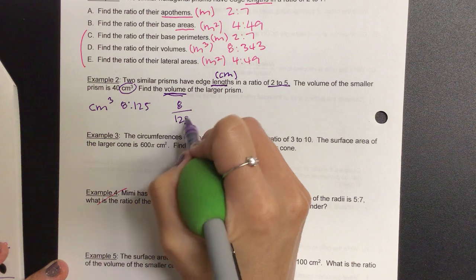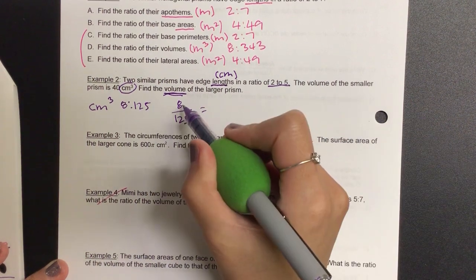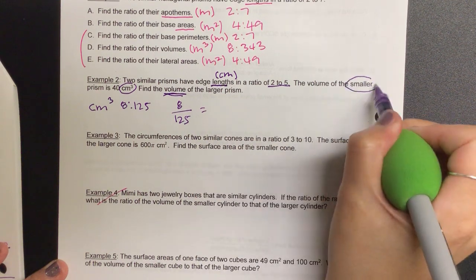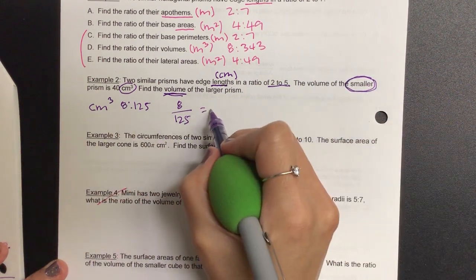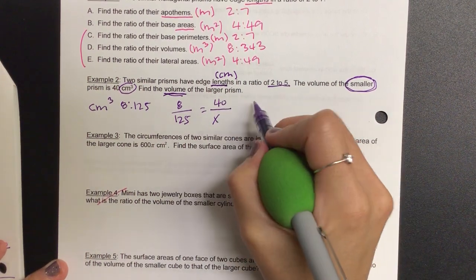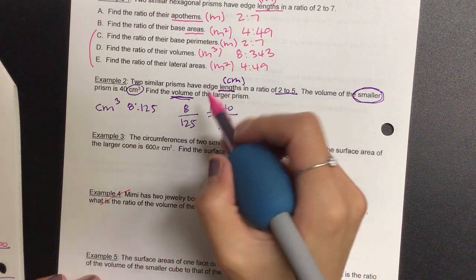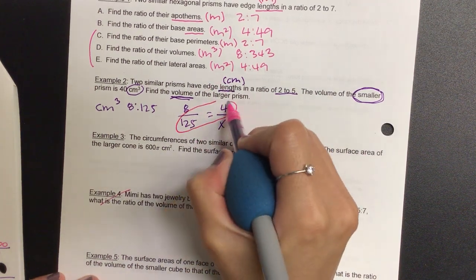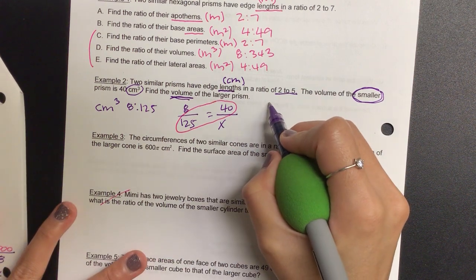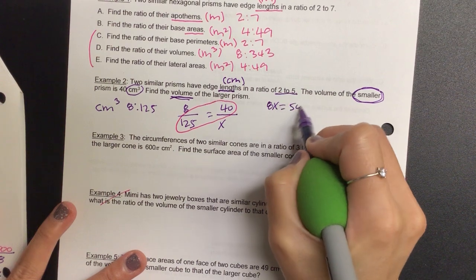So 8 over 125 is equal to... 8 is smaller, 125 is greater. They gave us a smaller volume, so 40 is going to go where? Top or the bottom? Top. And then let's cross multiply. Let's go ahead and multiply 125 times 40. It's going to be super clean in the thousands. Did someone say the number? How many? 5,000. Very nice. So we have 8x is equal to 5,000.